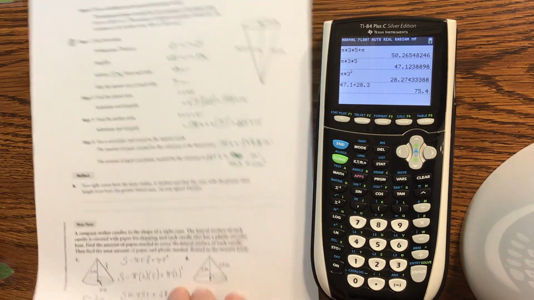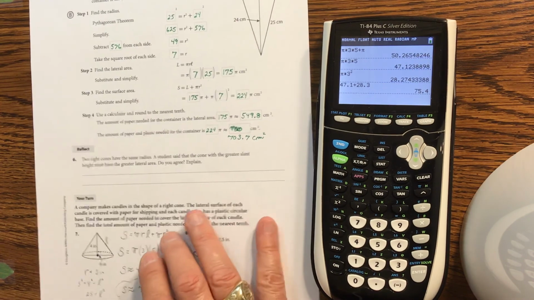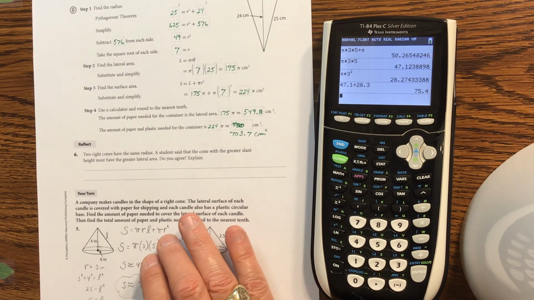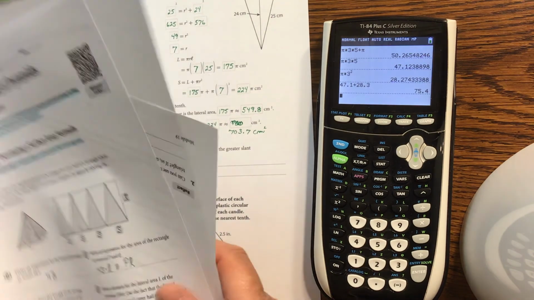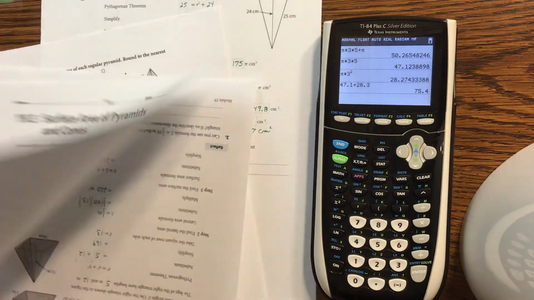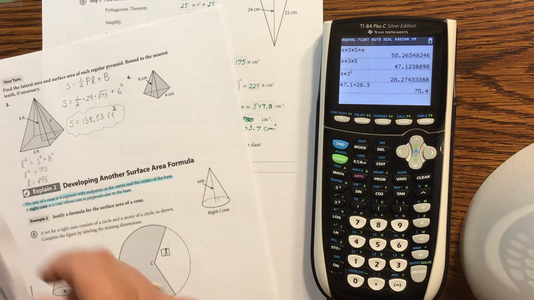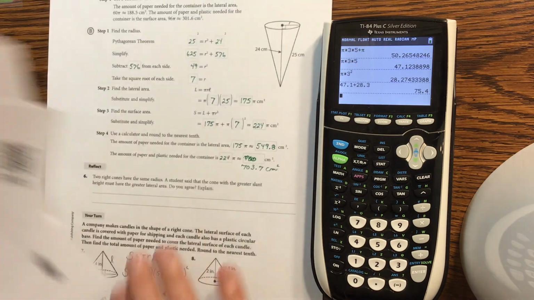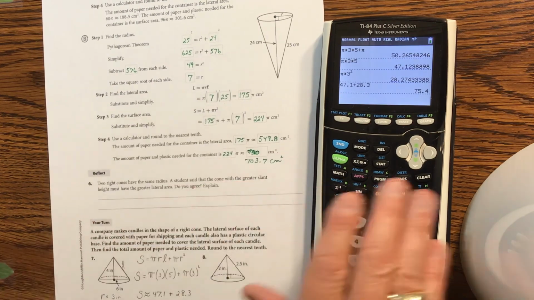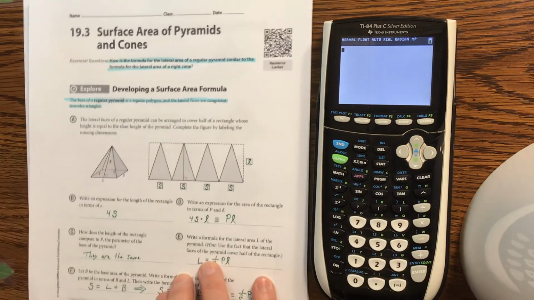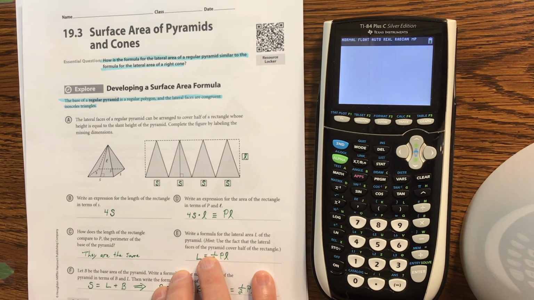So that is what section 19-3 is all about. It's really not that difficult. The only tricky thing that you're going to run across is mostly with cones, I believe. Now again, I am not showing any examples of composite figures, because I'll let you guys figure that out. So you'll have no problem.